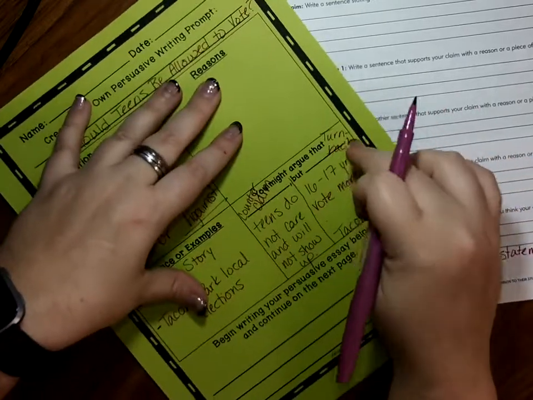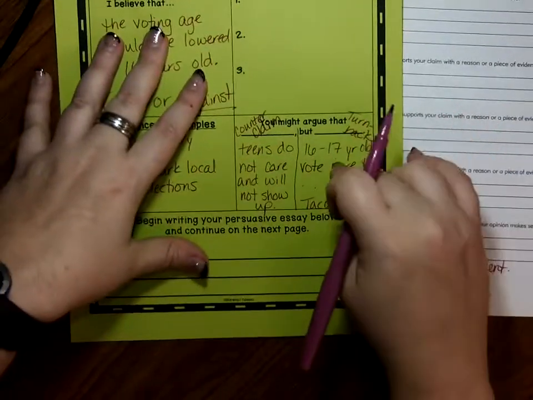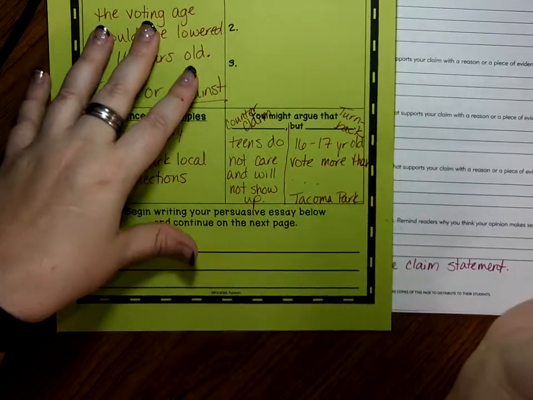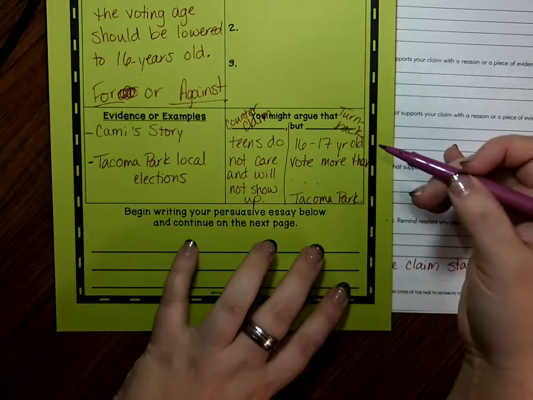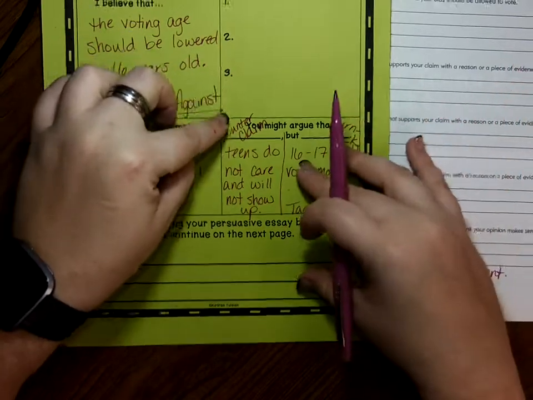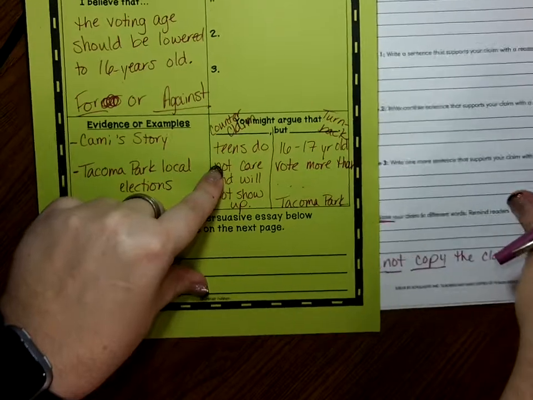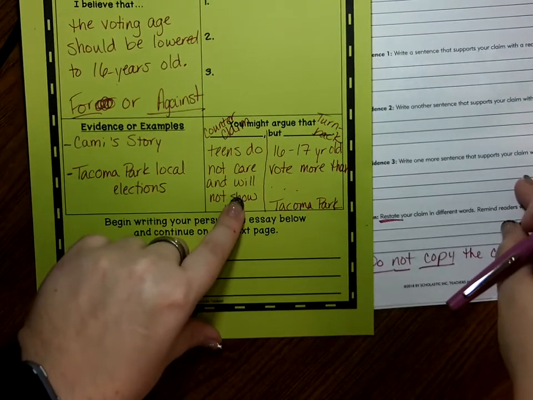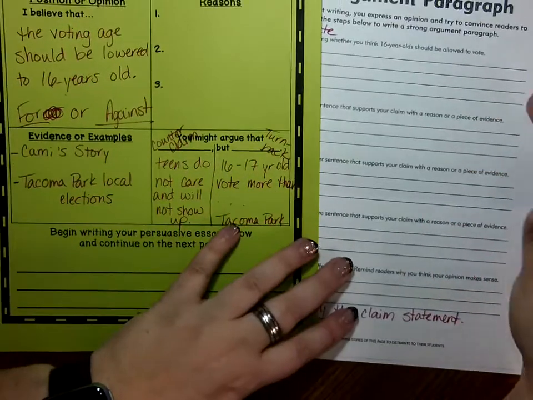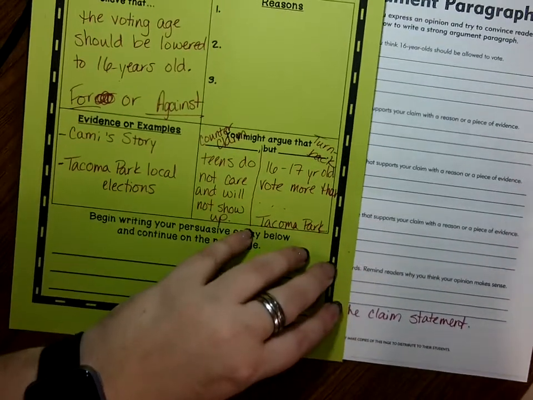All right, the evidence that refutes this, or the evidence that proves this wrong, okay? So if you didn't come up with a third reason, you can always use a counterclaim, all right, for your third sentence over here. That would be fine also. Counterclaim is part of an argument.